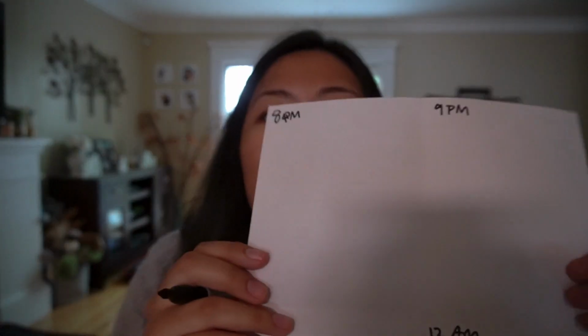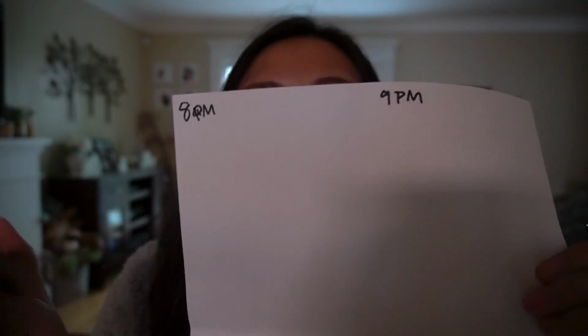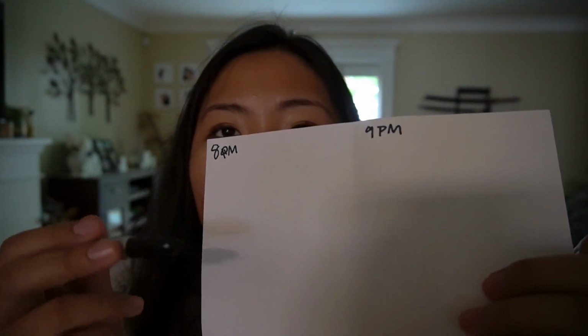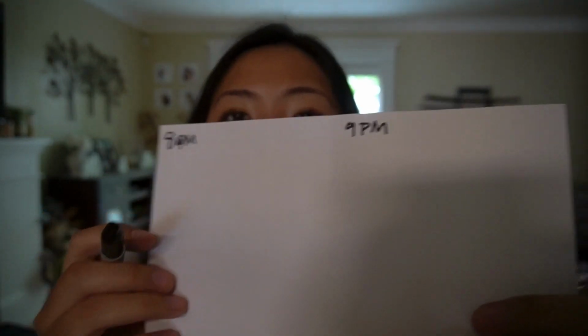So let me write that down. So I have my sheet as 8 p.m., 9 p.m., 10 p.m., and 12 a.m. as common times you'll get tasked for. So most of the tasks will actually be in the first hour. So what I'll do is I'll make a checkbox and then I'll write what the list number is and the tasks. So I'll show you what that looks like.